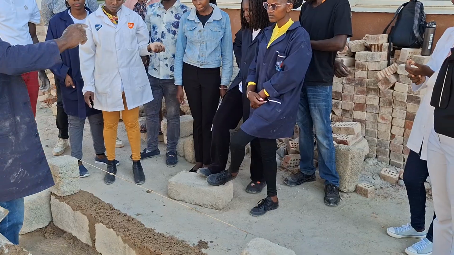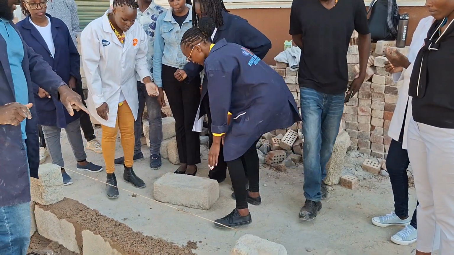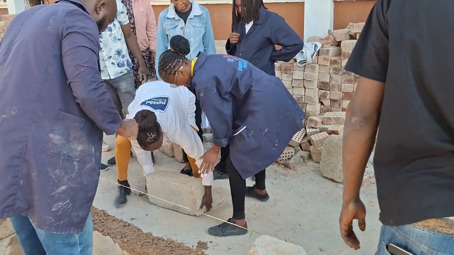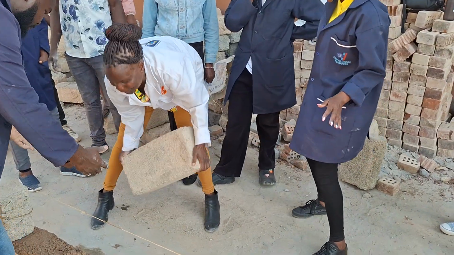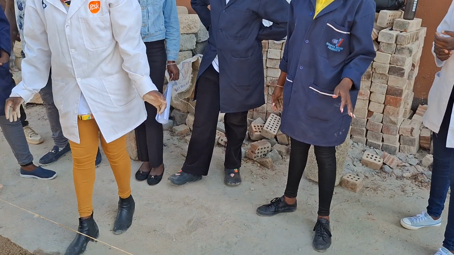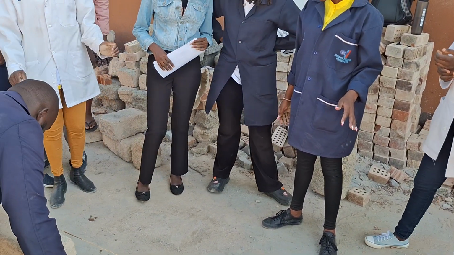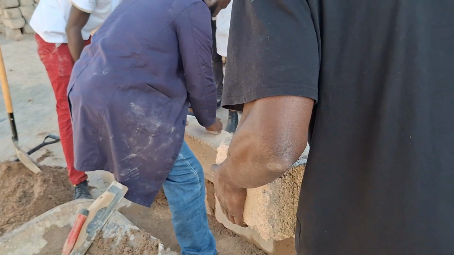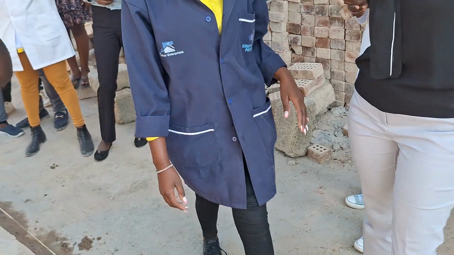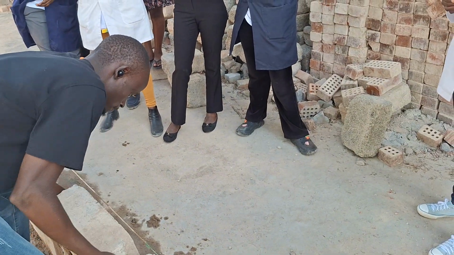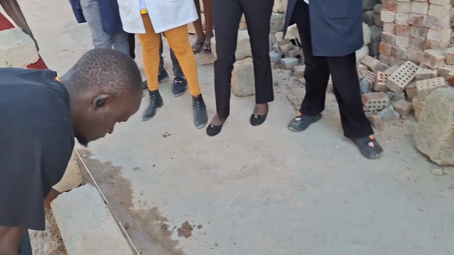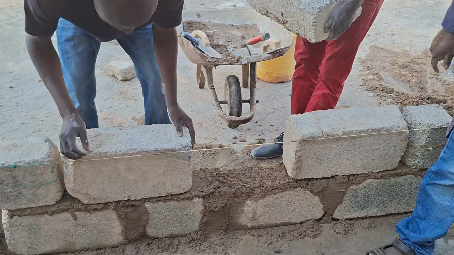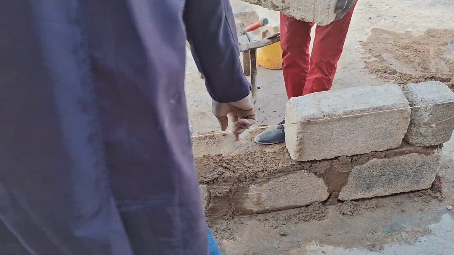Jumbe, bring for us another stone. So we're going to take this stone and place it. Have you seen? When you are placing the second course, make sure you don't put a stone that creates a straight joint. Be keen.